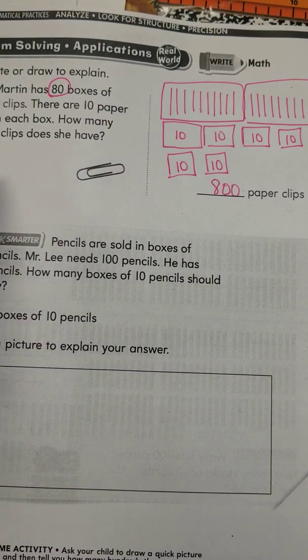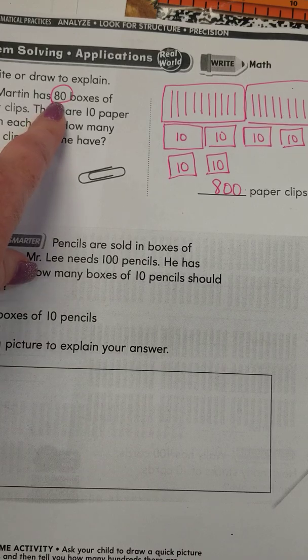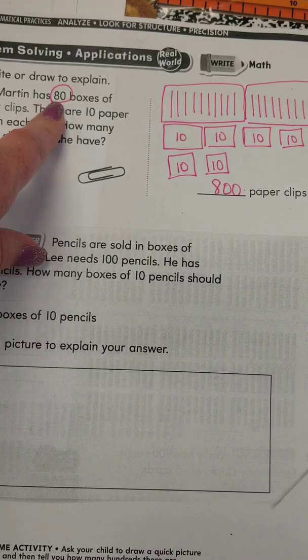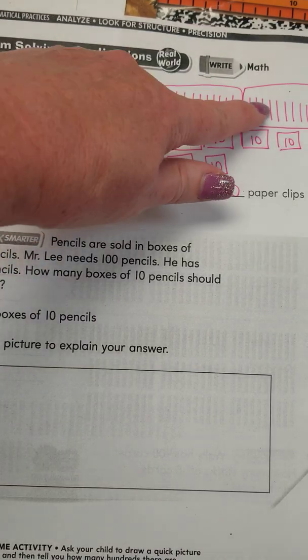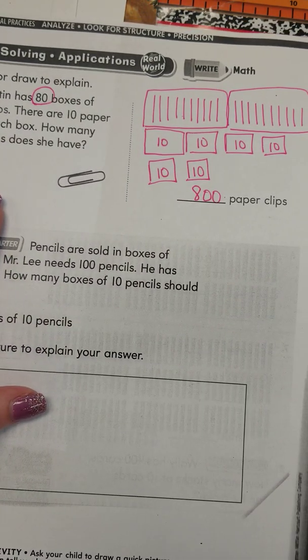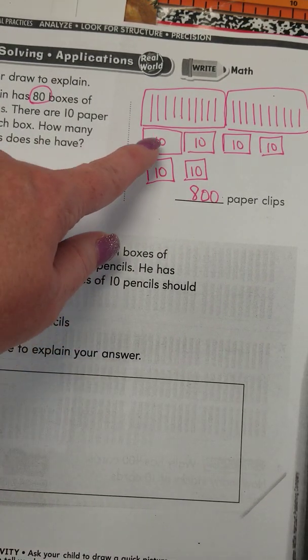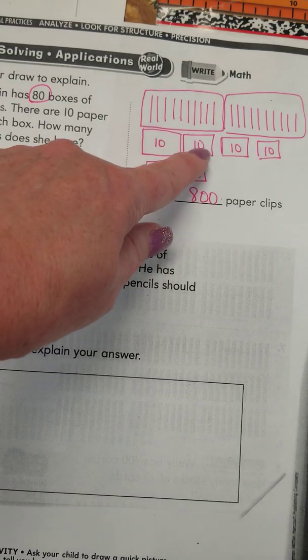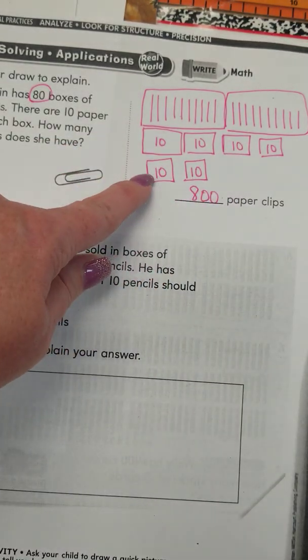So let me explain that one more time. She had 80 boxes of 10, so that's 80 10 sticks. I started off drawing my first 20 10 sticks, but that was going to take a long time. So then I just started making a group of 10, group of 10, group of 10, group of 10, group of 10, group of 10.